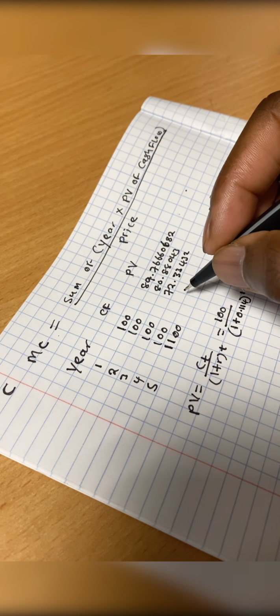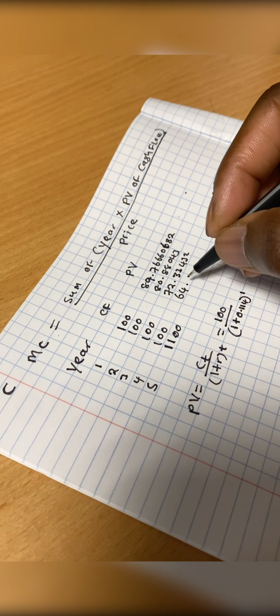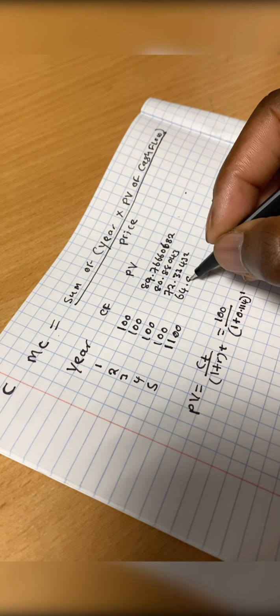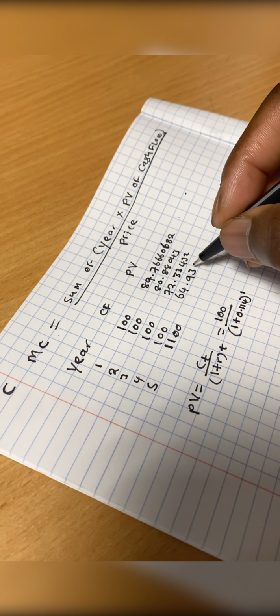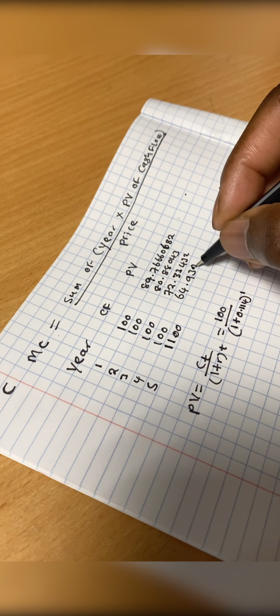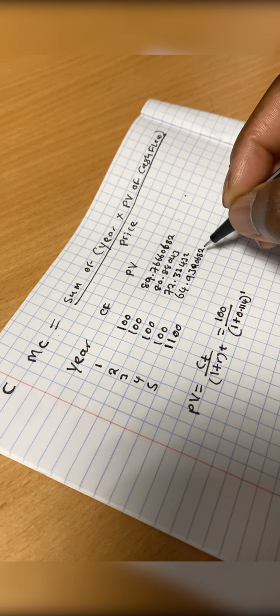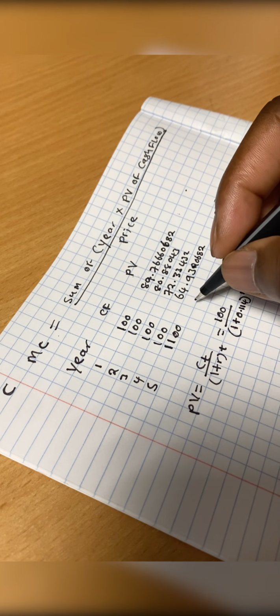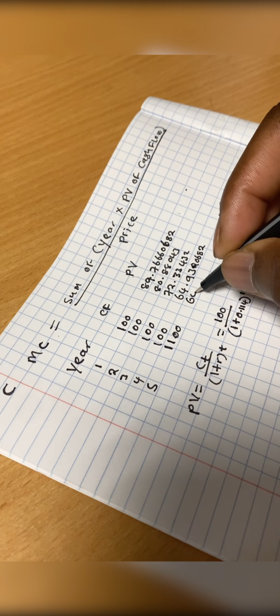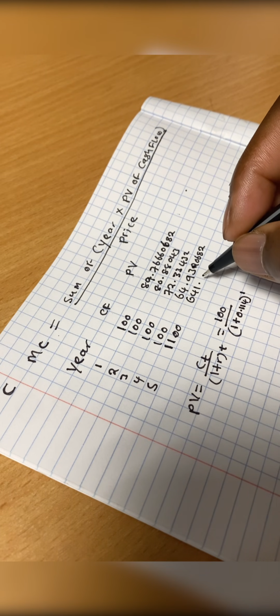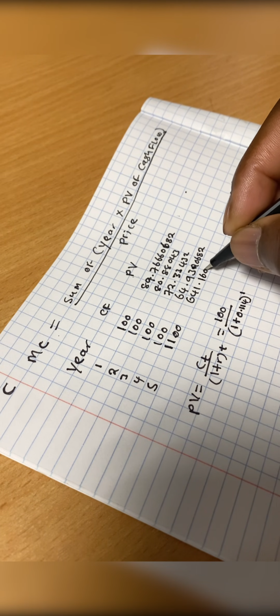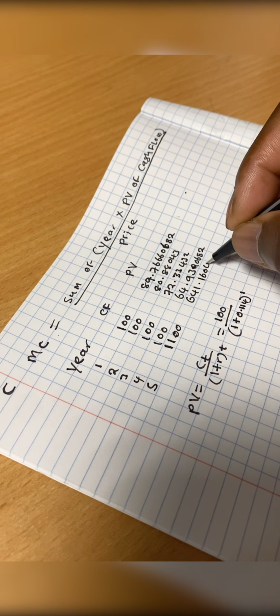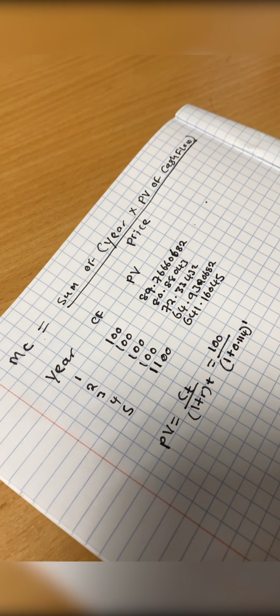The other one is giving me 64.9320682. Then the last one is giving me 641.16045. So what is the next step?